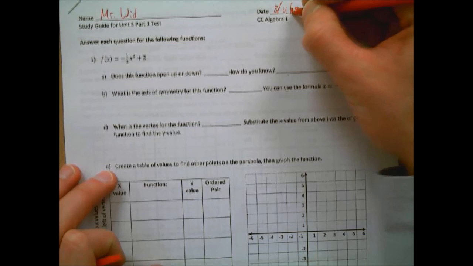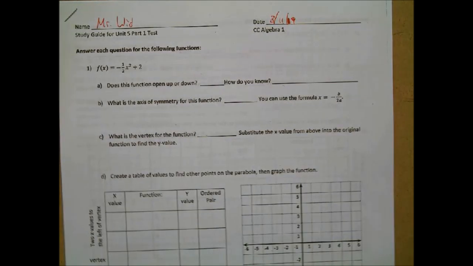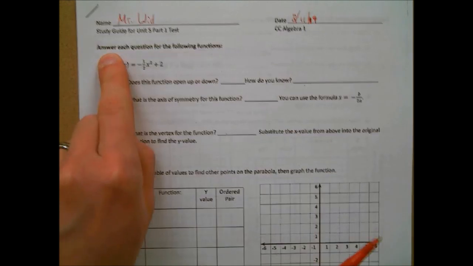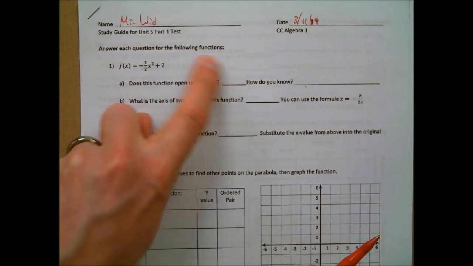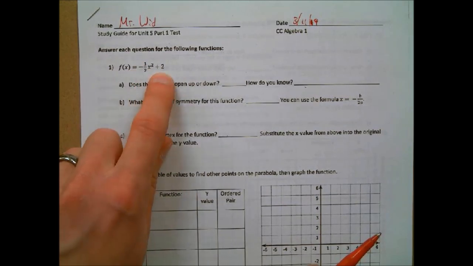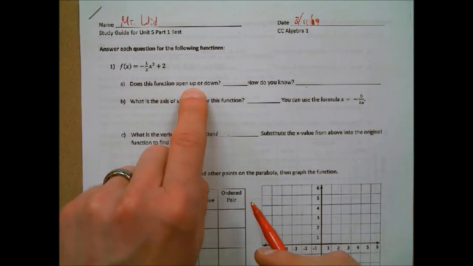Okay, so let's zoom in here on our first couple questions. We've got directions here. It says answer each question for the following functions, right? So here's our function f of x. It's equal to -1/2 x squared plus 2. Letter A asks, does this function open up or down?